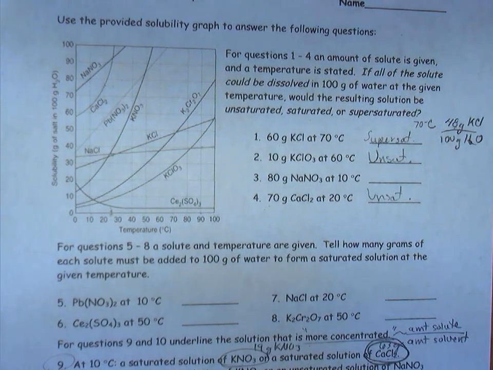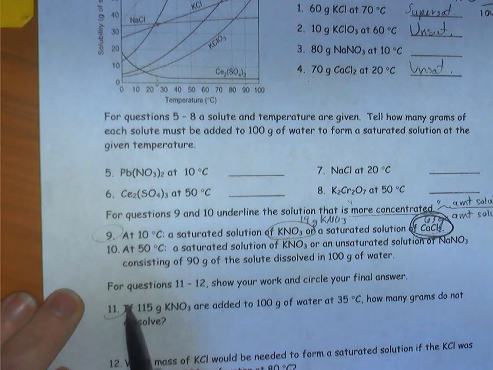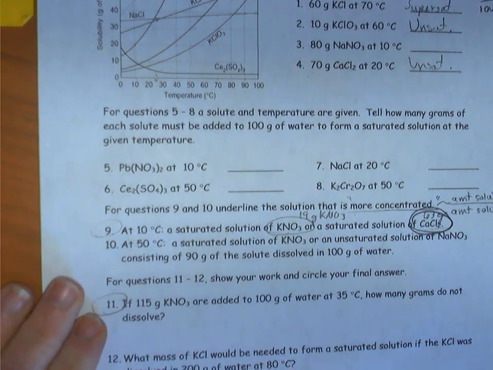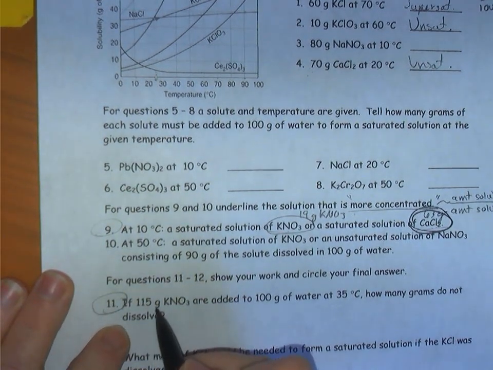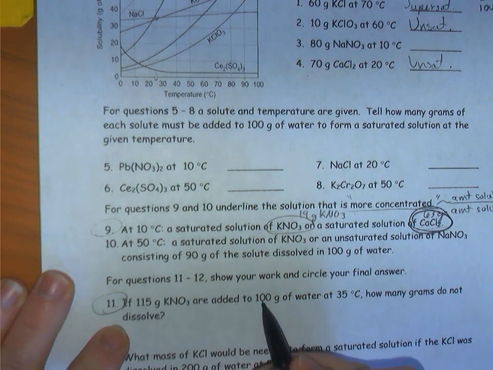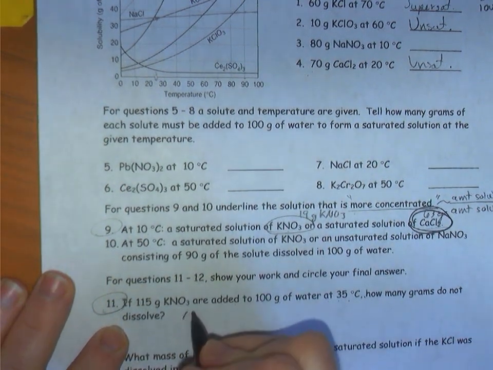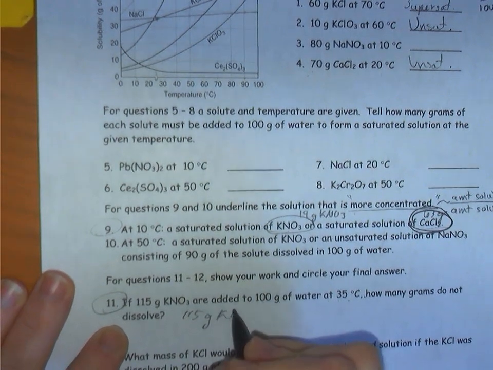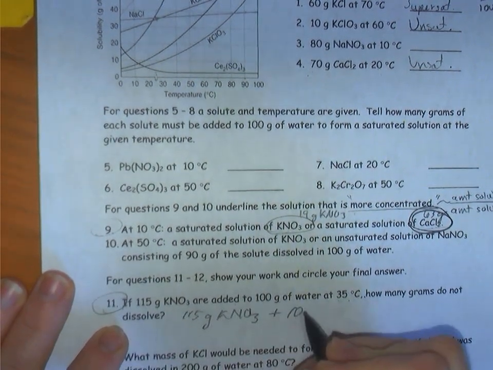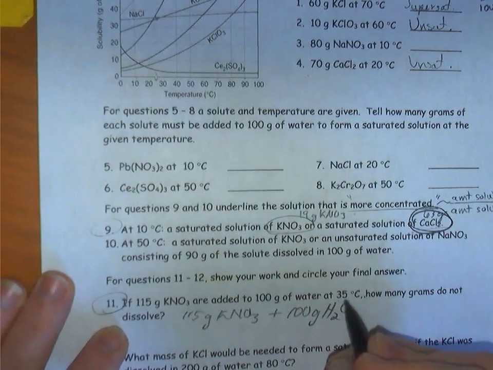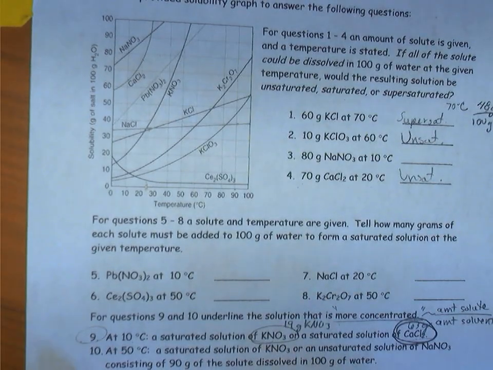Now, let's just say we're asked a question like number 11. If 115 grams of KNO3 are added to 100 grams of water at 35 Celsius. So let's look up the solubility.